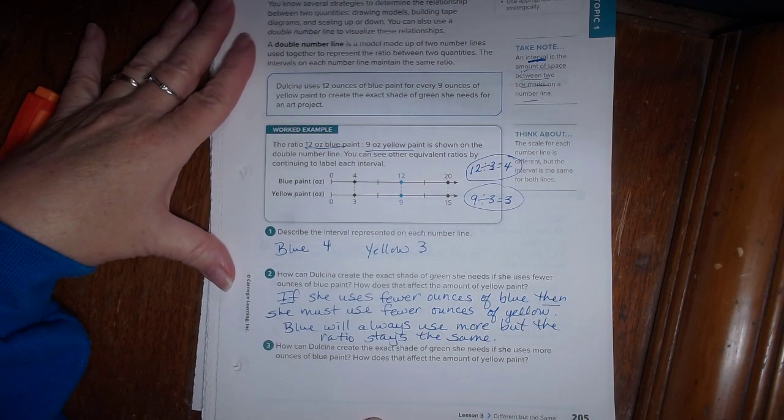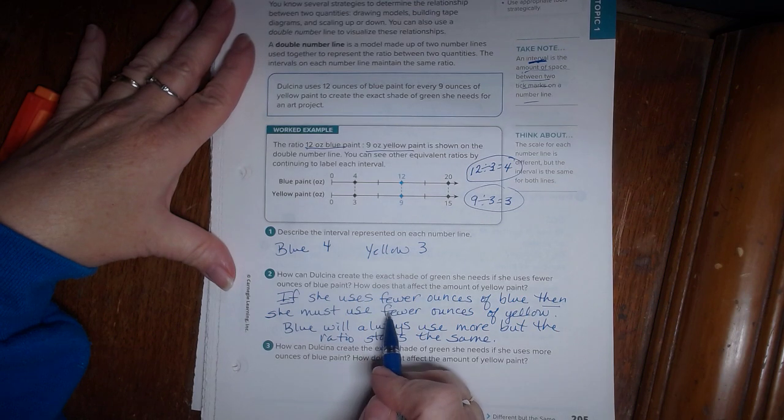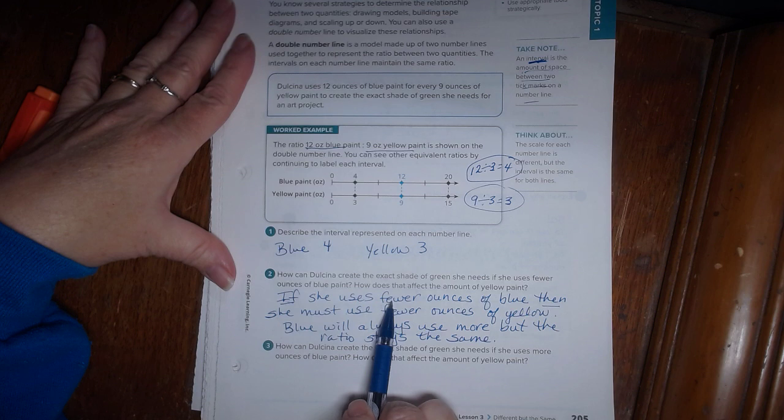How can Dulcina create the exact shade of green if she uses more ounces of blue? How does that affect the amount of yellow paint? It's literally the same as this. We could rewrite all of this word for word, and wherever we use fewer, we're going to say more.